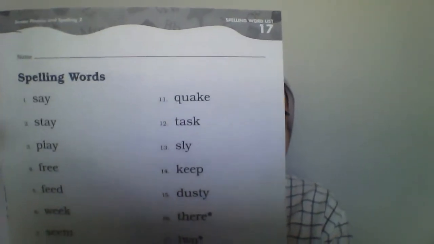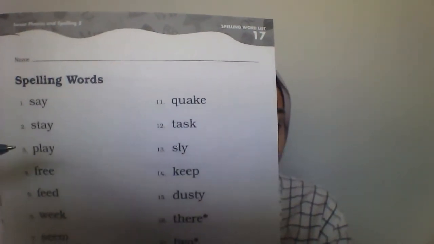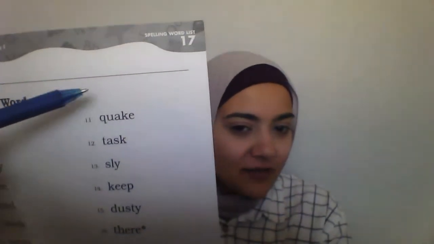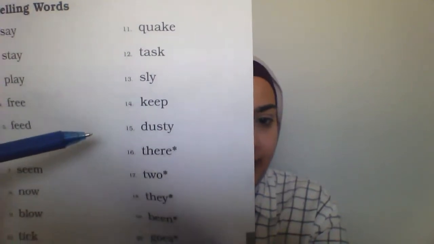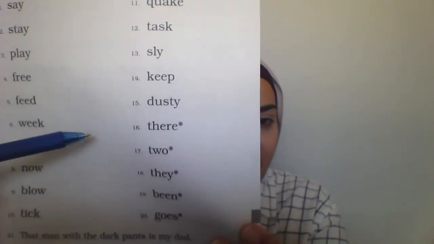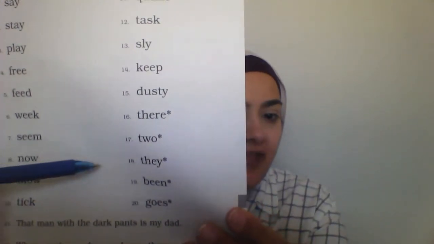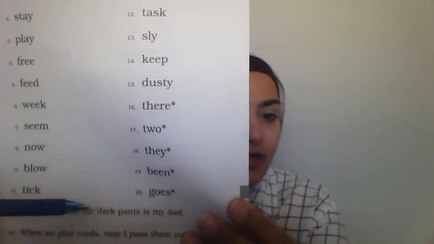It's up to you. All right, let's read our new spelling words for this week, starting with number 1. Say, stay, play, free, feed, week, seem, now, blow, tick, quake, task, sly, keep, dusty, there, to, they, been, goes.